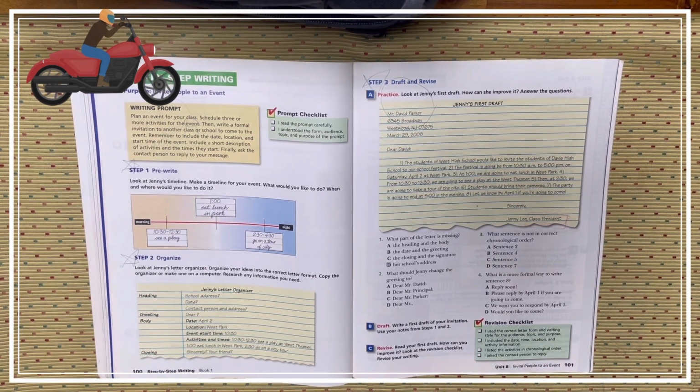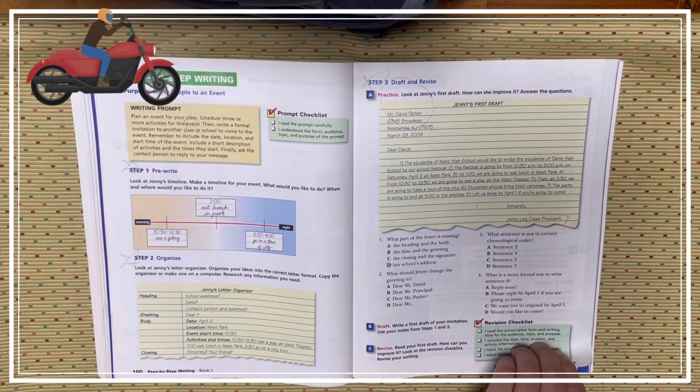Step 1, pre-write. Look at Jenny's timeline. Make a timeline for your event. What would you like to do? When and where would you like to do it? Step 2, organize. Look at Jenny's letter organizer. Organize your ideas into correct letter format. Copy the organizer or make one on a computer. Research any information you need.